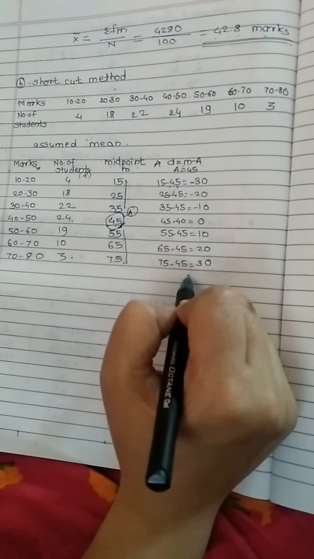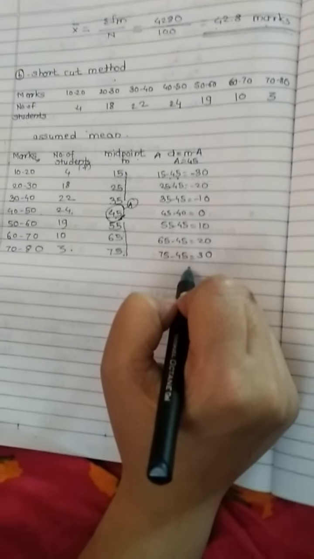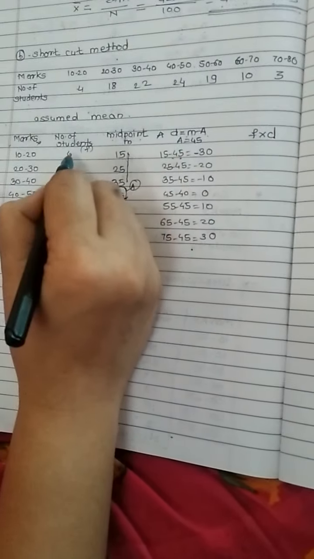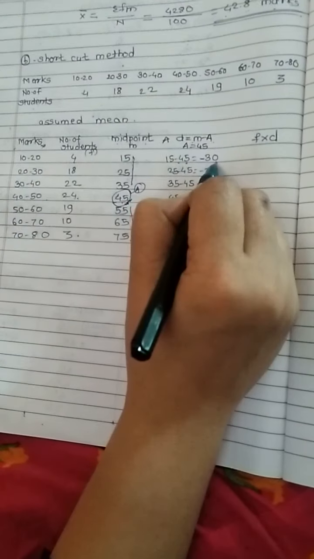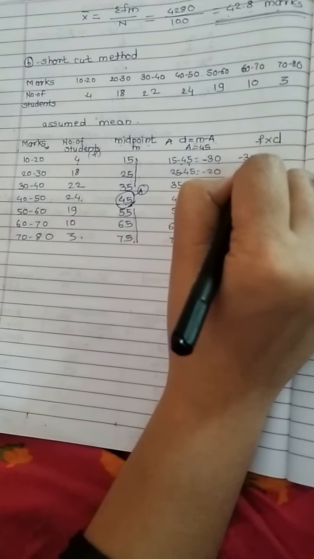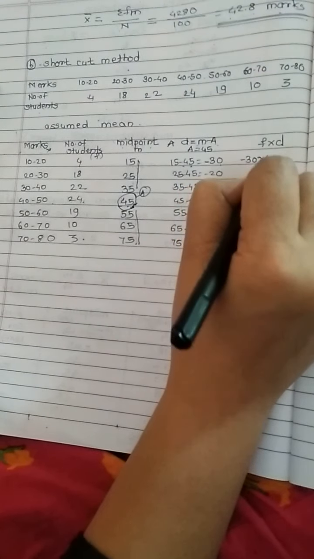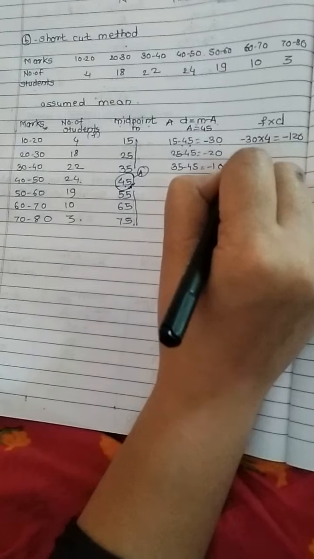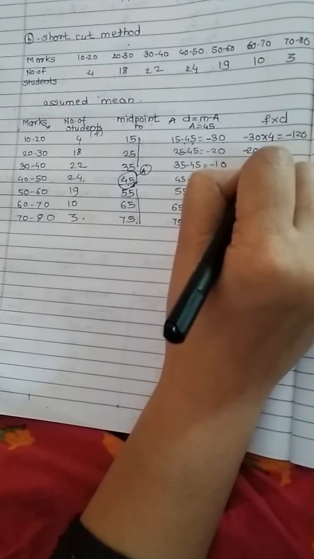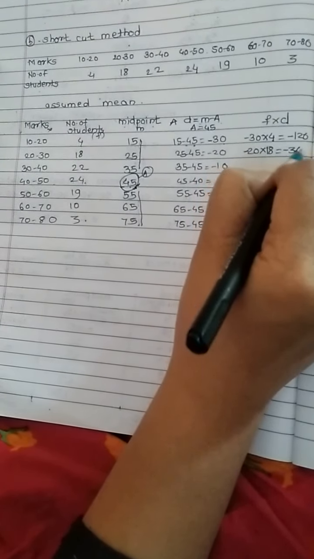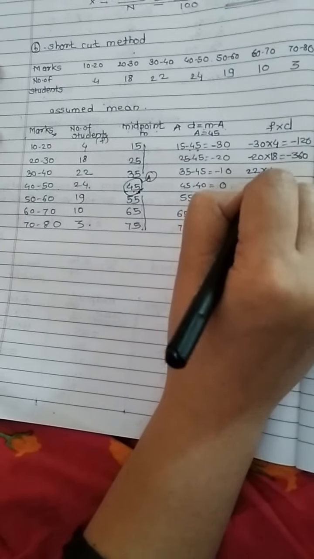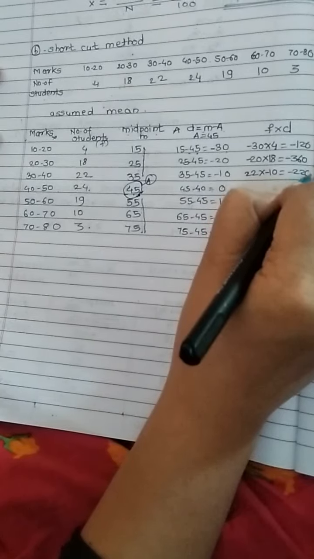Now from this we have to calculate f multiplied by d. So we will multiply this column with this column, that is minus 30 multiplied by 4, that is minus 120. Then minus 20 multiplied by 18, that is minus 360. Then 22 multiplied by minus 10 is equal to minus 220.